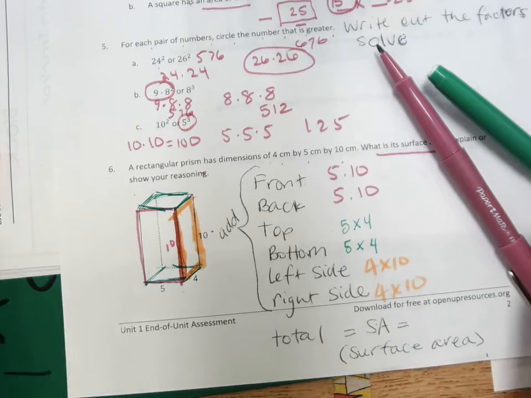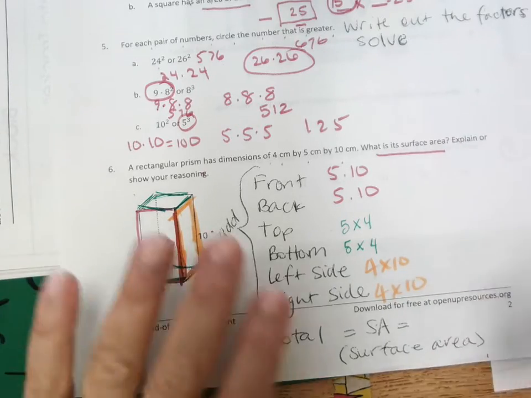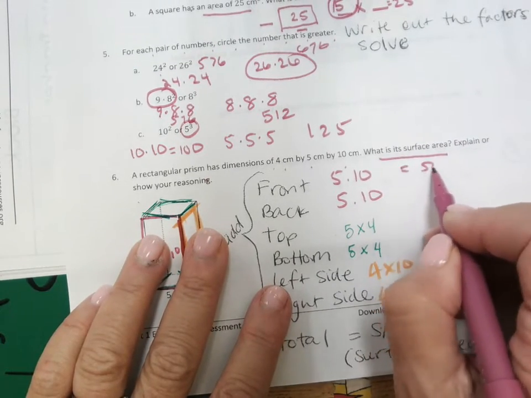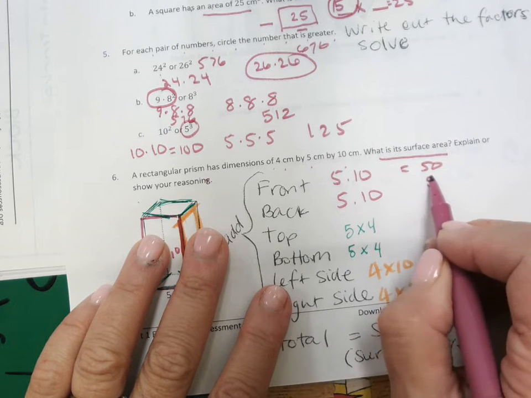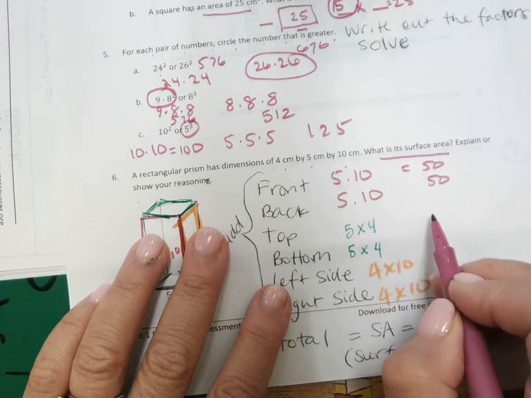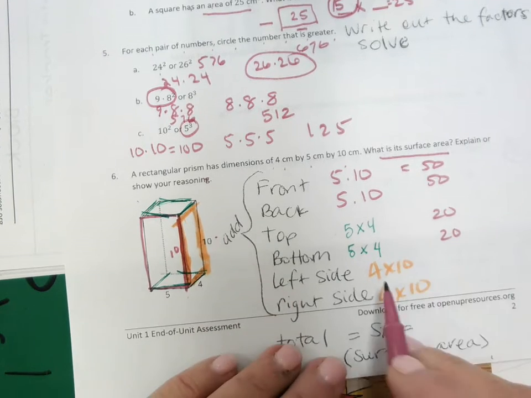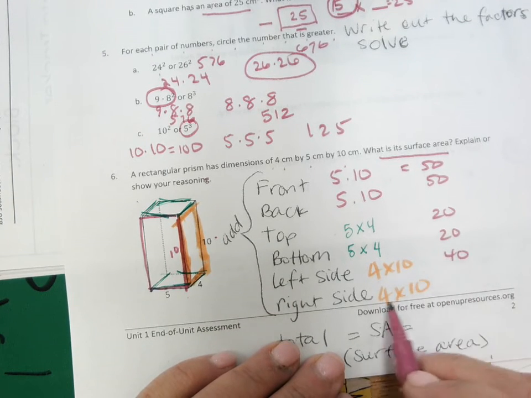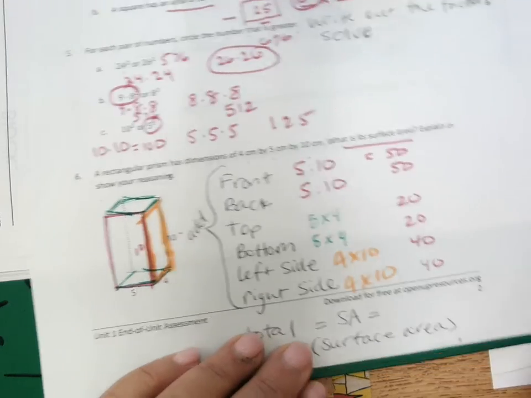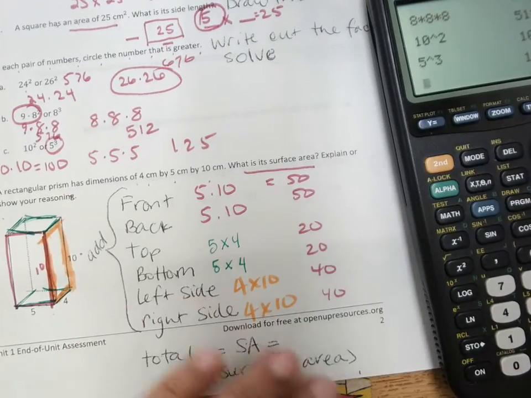So the first thing I need to do is I need to multiply these. So 5 times 10 is 50. 5 times 10 is 50. 5 times 4 is 20. 5 times 4 is 20. 4 times 10 is 40. 4 times 10 is 40. So now I need to add this all together.